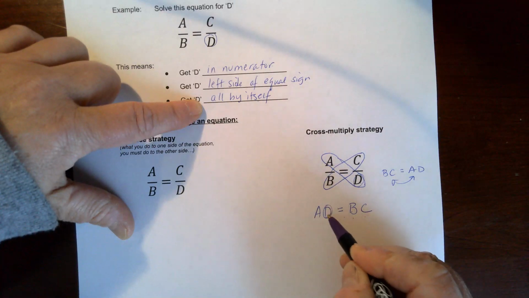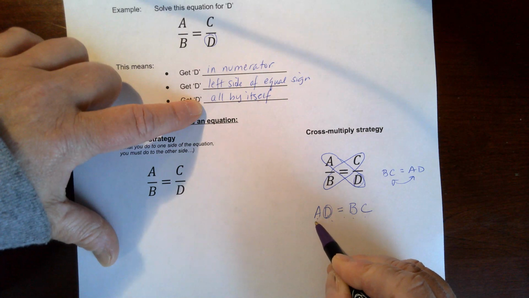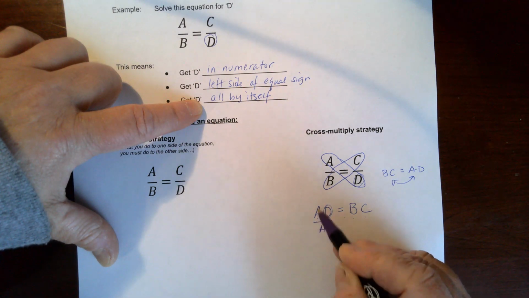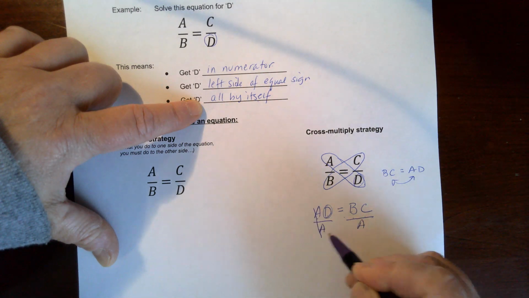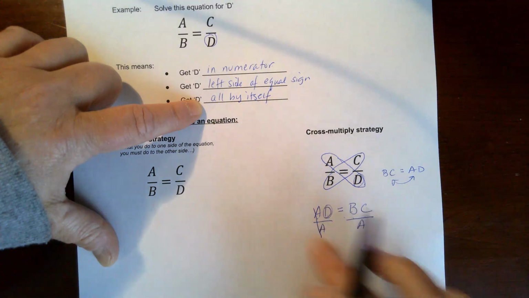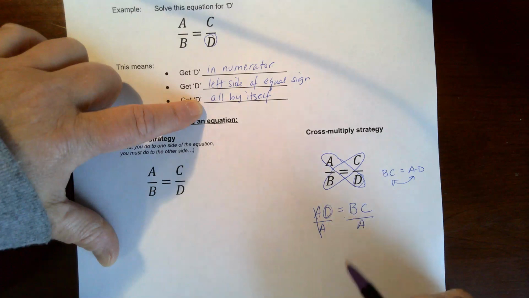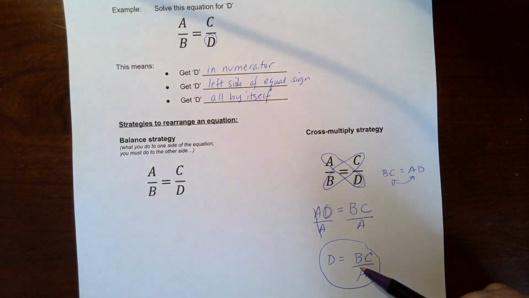What we don't have is D all by itself. Currently, D is being multiplied by A, so we have to divide by A so that the A's will cancel out. But what you do to one side of the equation, you have to do to the other. So cleaning this up, we would simplify it. We'd say D is equal to BC over A. And there you have rearranged this math equation so that it is solved for D.